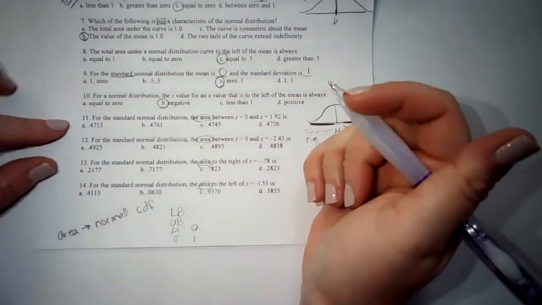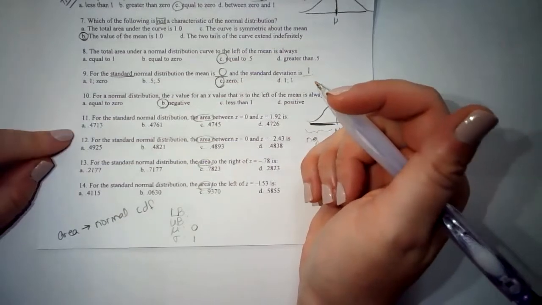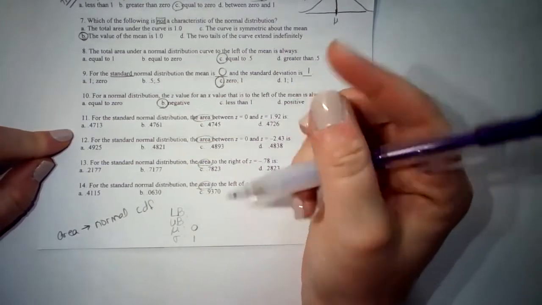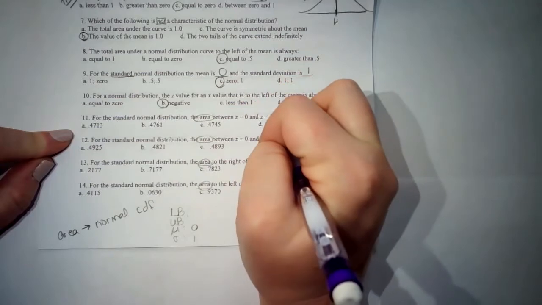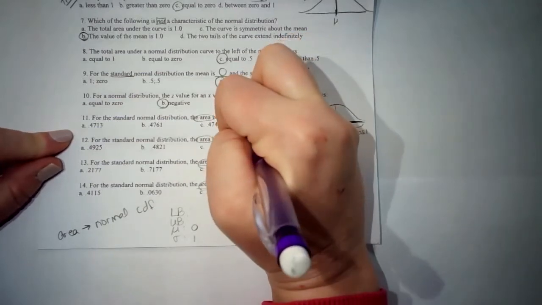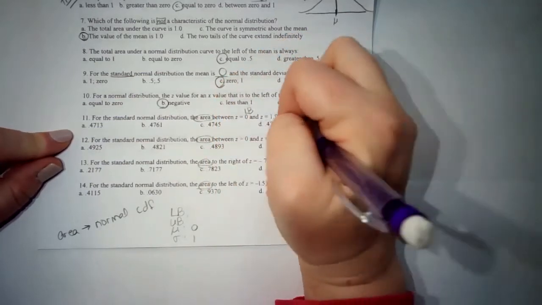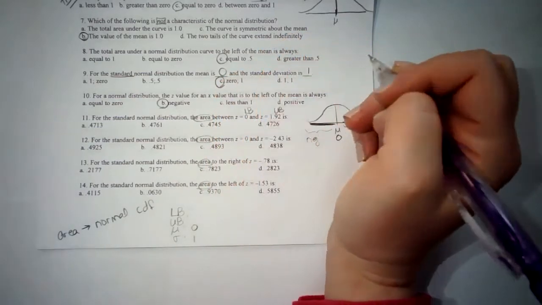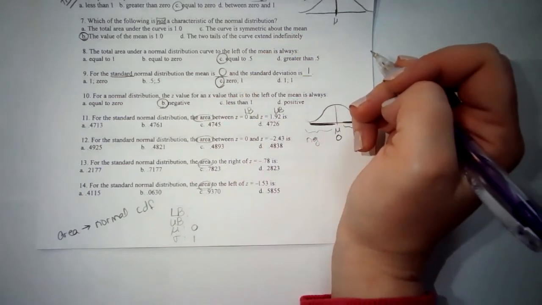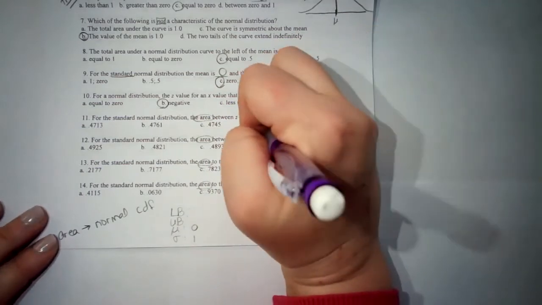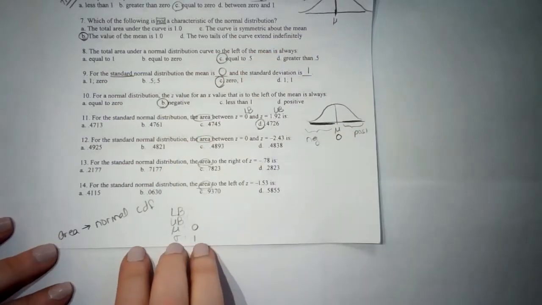So let's look at number 11. It wants an area, so I'm using normal CDF. It gives me 0 and it gives me 1.92. So my lower bound is 0. My upper bound is 1.92. I'm going to put in 0 and 1. And you should come up with B as your answer.